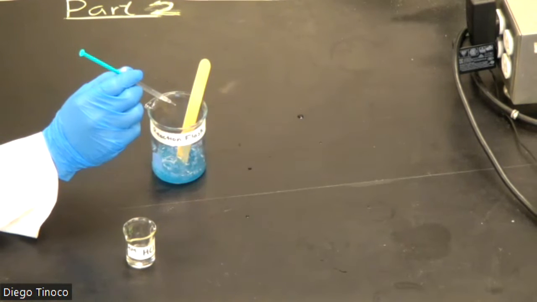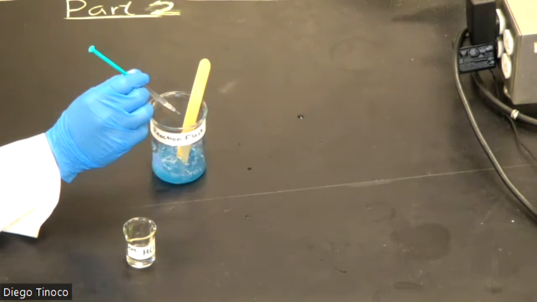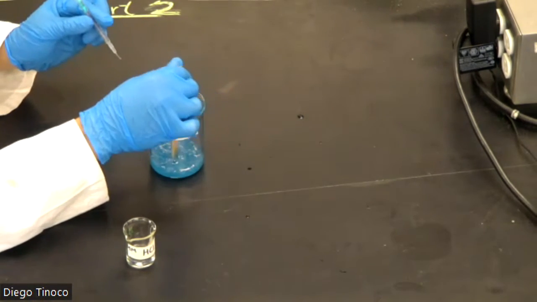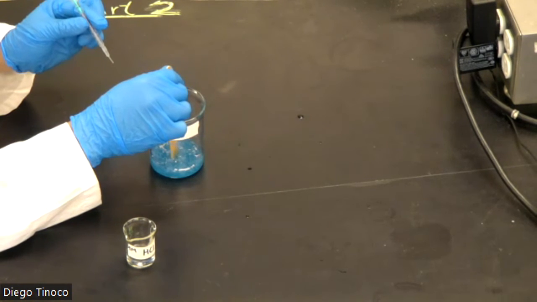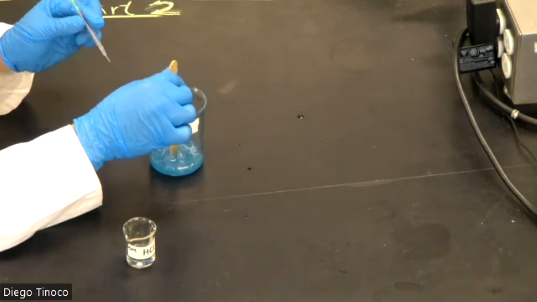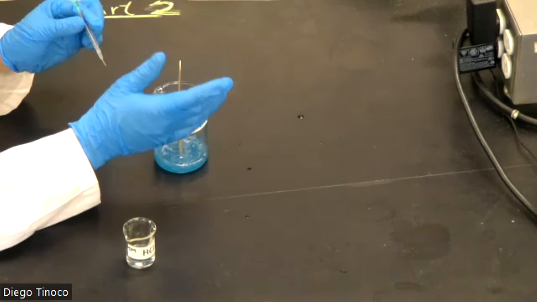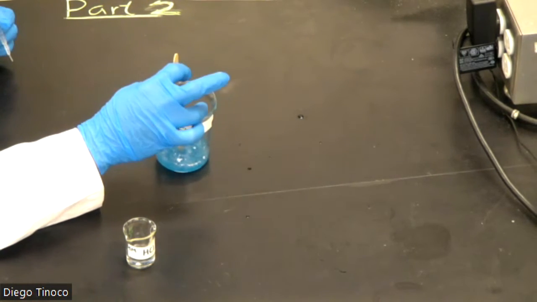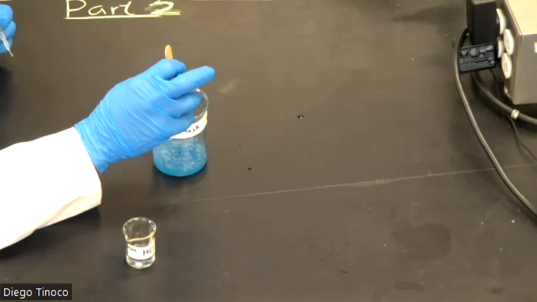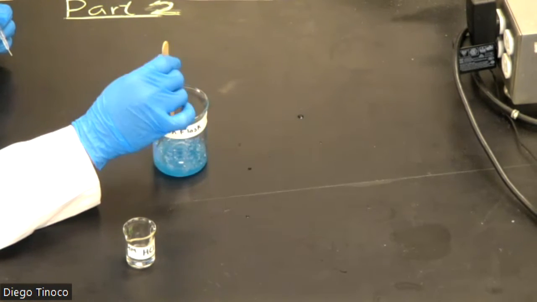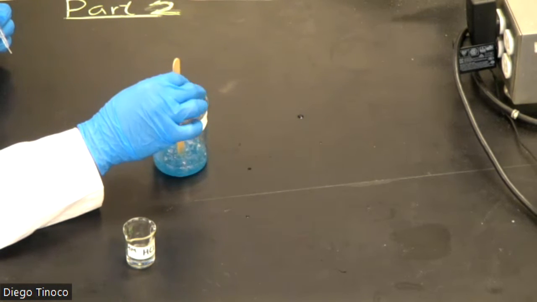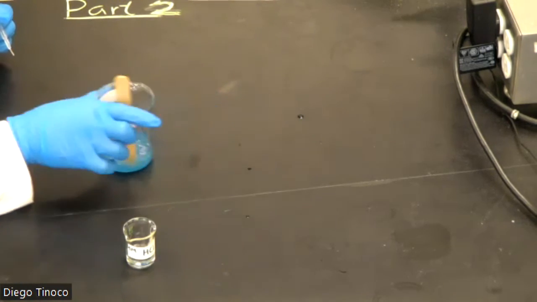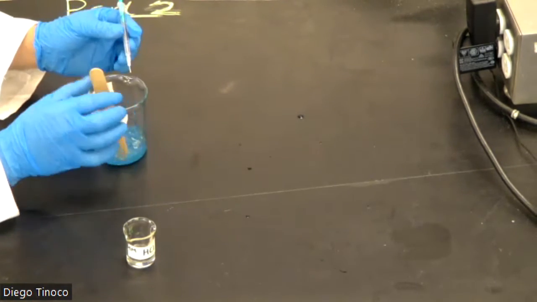In order to kill your slime, you're going to add 1 drop at a time. And every time you add a drop, you're going to mix it very well with your tongue compressor. You're going to add drop by drop until you've essentially broken down all of the reactions that happened between the polymer strands. In your pre-lab, you should have calculated an estimate of about how much of your acid you're going to add. But make sure you still add drop by drop.